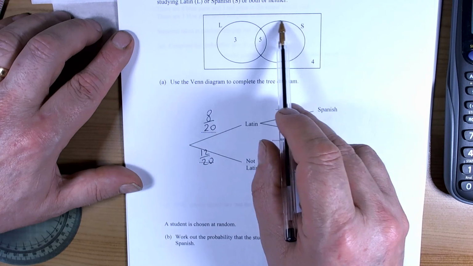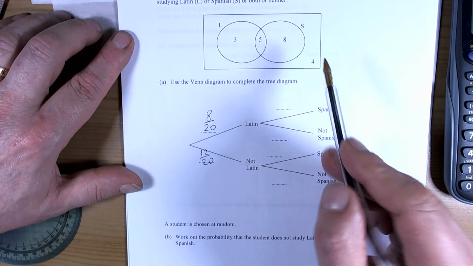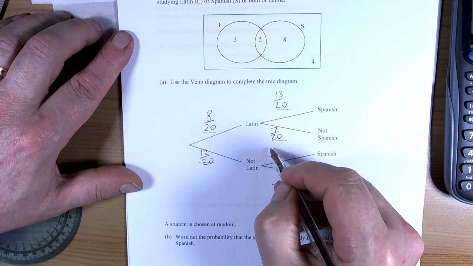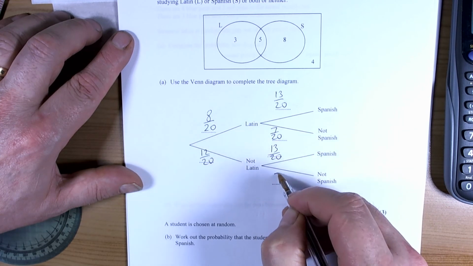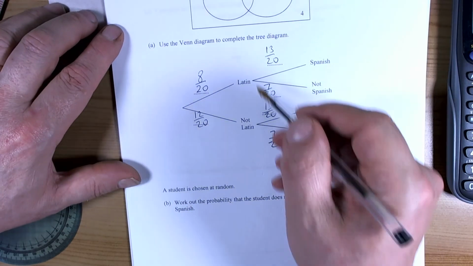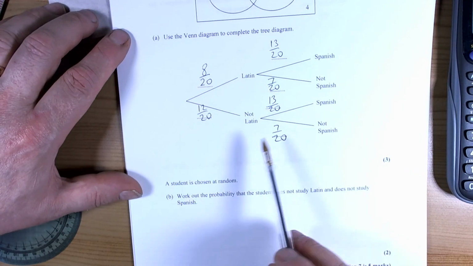For Spanish, it's this circle here. So that's 13. That's going to be 13 out of 20. So that'll be 7 out of 20 who did not choose Spanish. Okay, so that's completed the tree diagram from the Venn diagram, I should say.